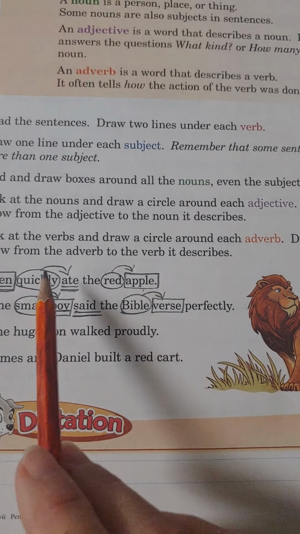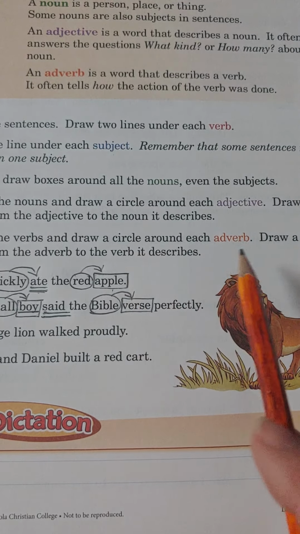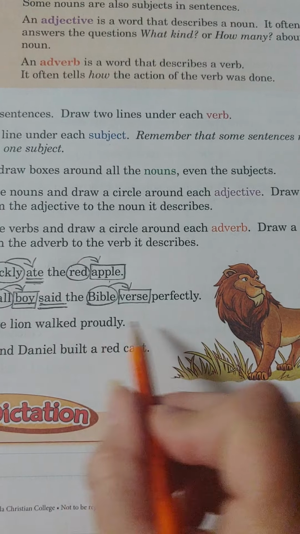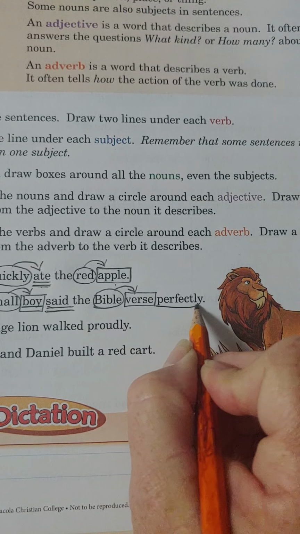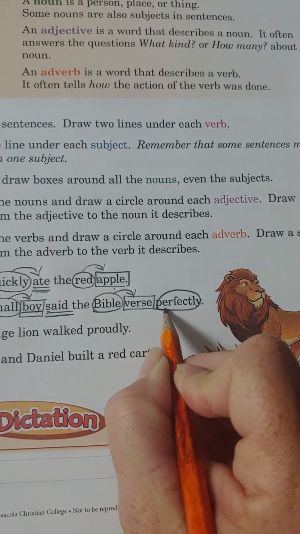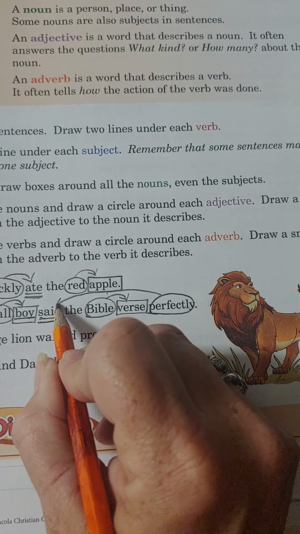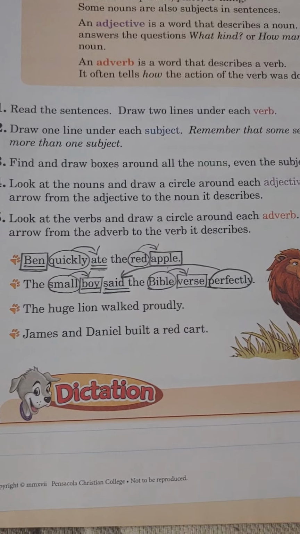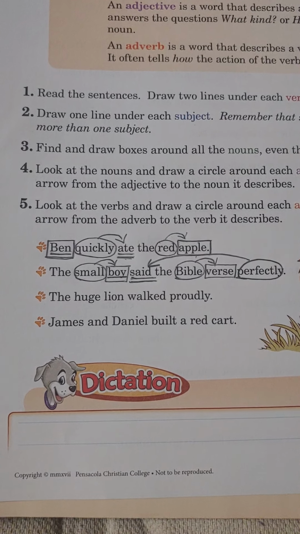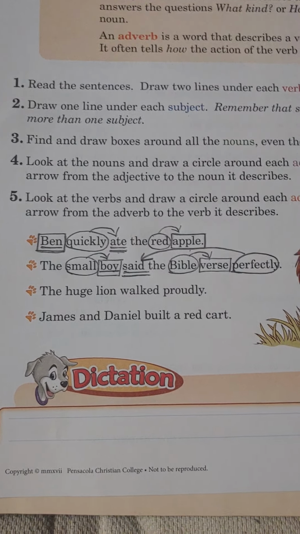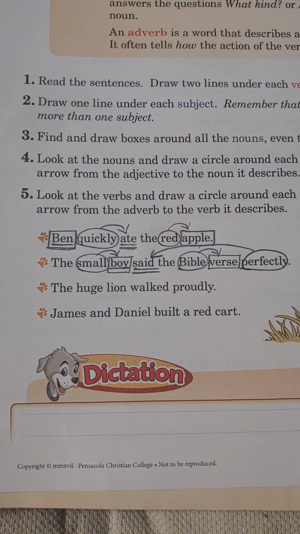And then our last thing, look at the verbs. Draw a circle around each adverb. How did he say the Bible verse? He said it perfectly. This is our adverb. We're circling that. We're going to draw this arrow back to said. Okay? It's a lot of boxing, underlining, and circling, and then drawing arrows. Be very careful with what you're doing.